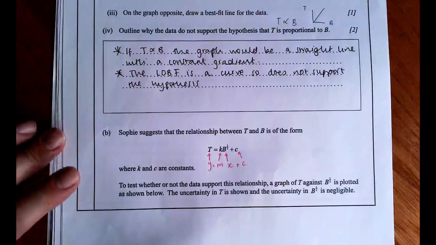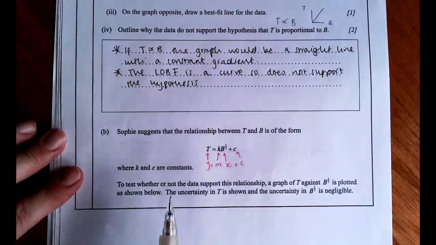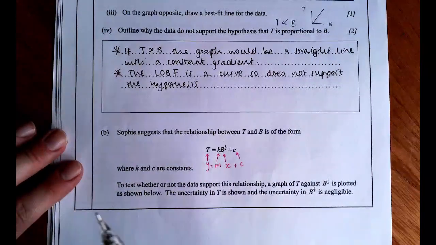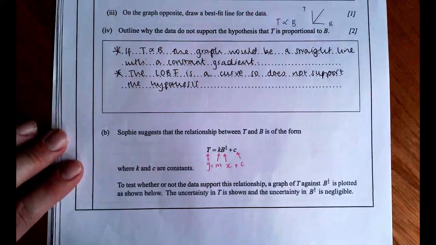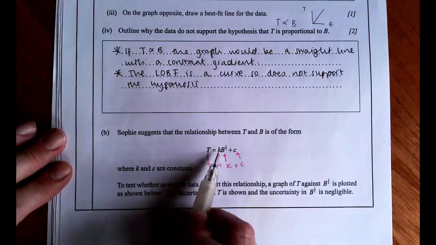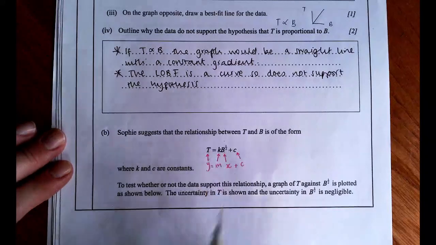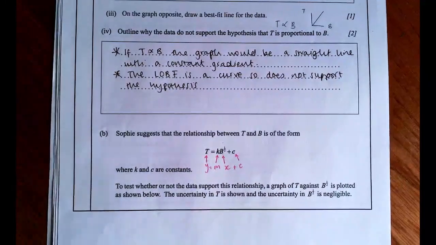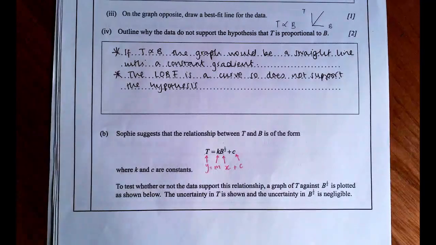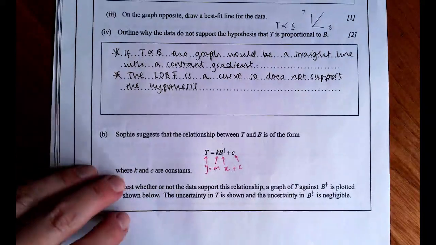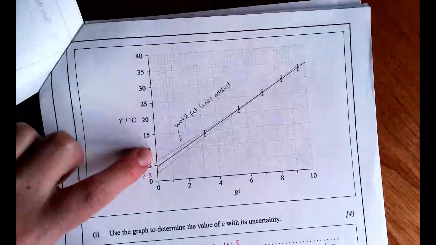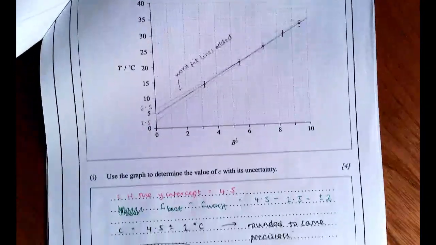Sophie suggests that the relationship between T and B is of the form T is equal to k B to the half plus c. Hopefully you can see that this is in the form of y is equal to mx plus c, so it will be a straight line graph if I plot T on the y-axis and B to the power of the half. Okay, so that's shown on the next page, and there was one line, the best fit line.